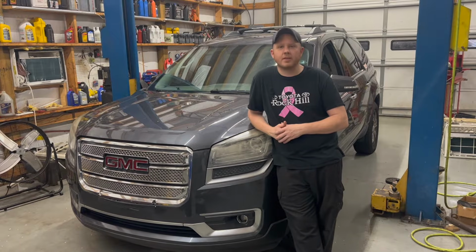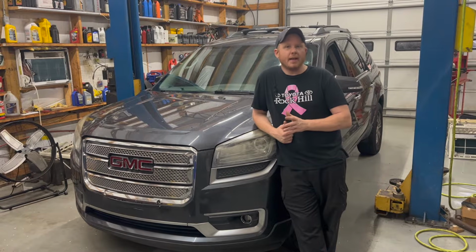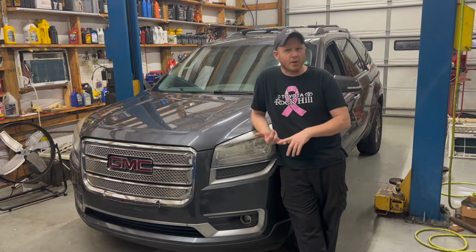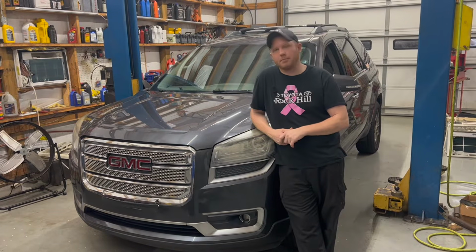Today we've got a 2013 GMC Acadia 3.6 direct injected. It's got a check engine light. It runs pretty poorly. It's got a reduced engine power message on the display. So let's get to it.